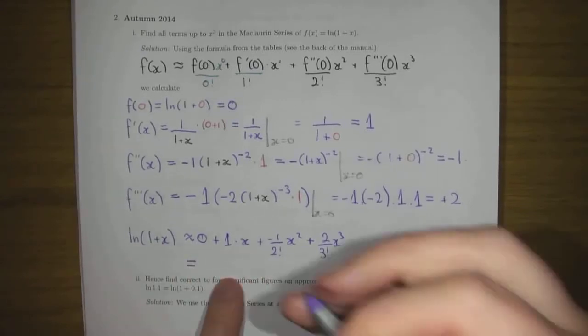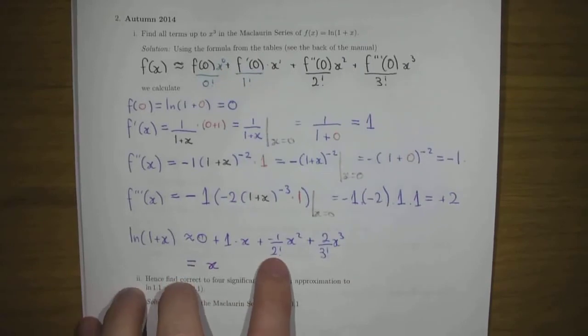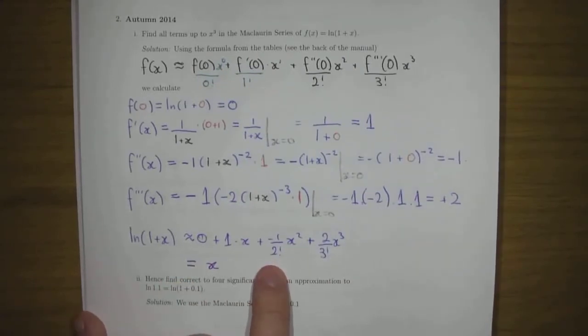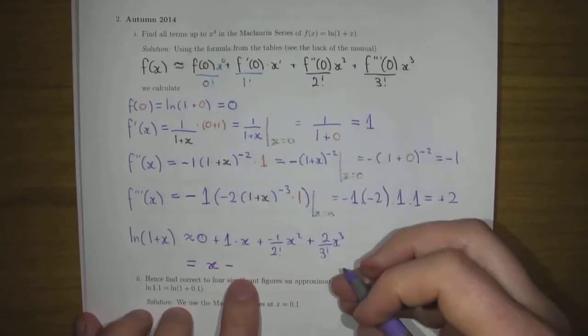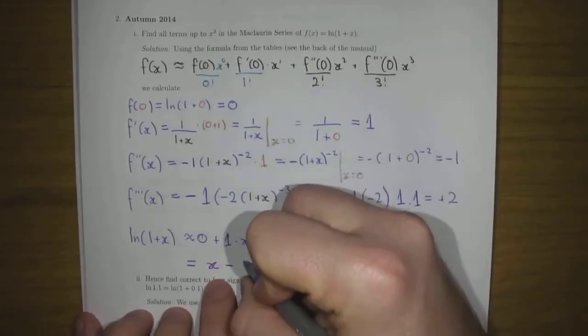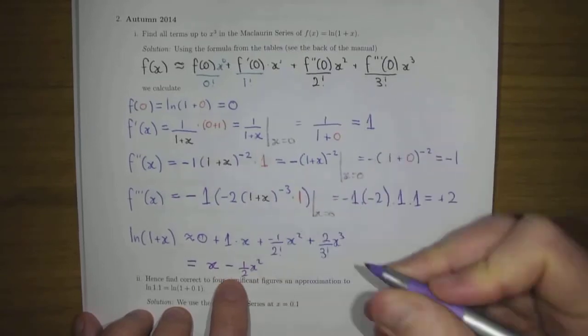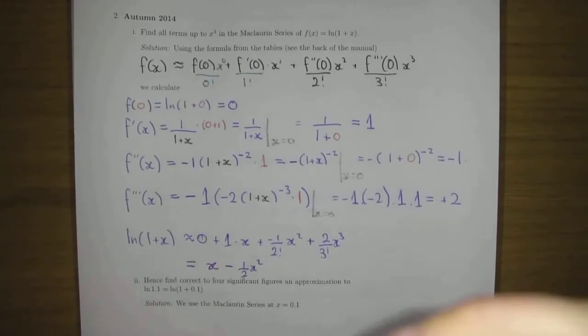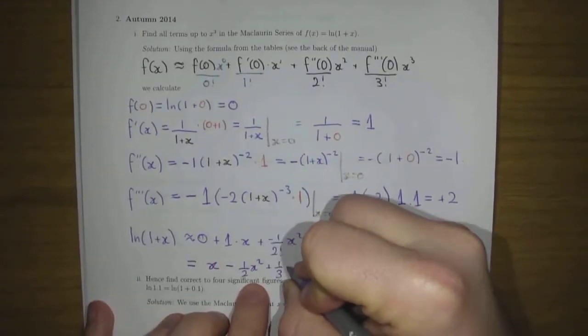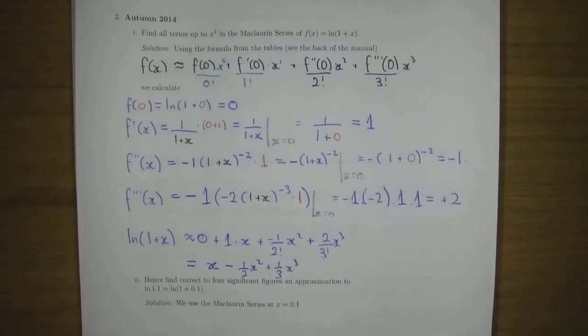The 0 I can leave out. 1 times x is just x. 2 factorial is 2 times 1, which is 2. So this is plus minus, which is minus. Let's leave it as one half x squared. And then 2 over 3 factorial. 3 factorial is 3 times 2 times 1, so it's 2 over 6, which is 1/3 x cubed. And you can guess how it keeps going. And that's how a calculator calculates logs near 1.